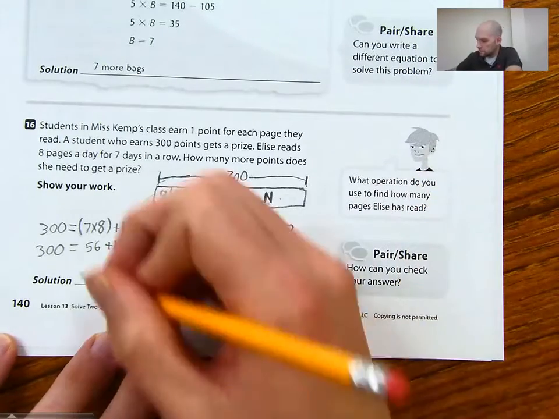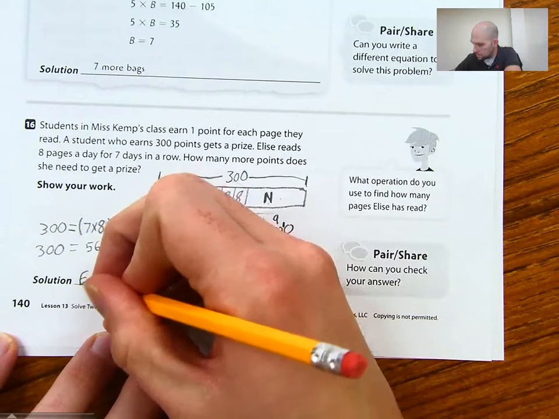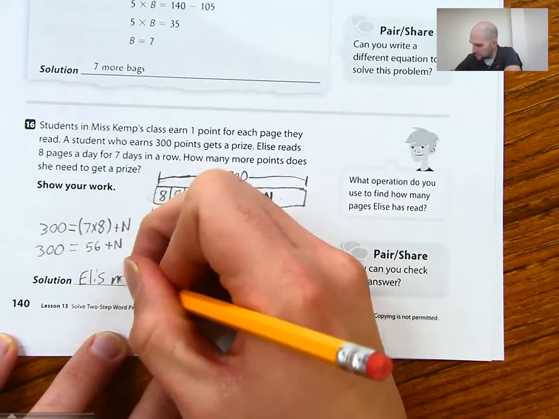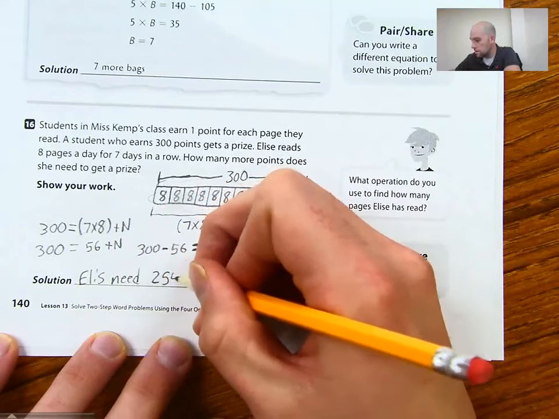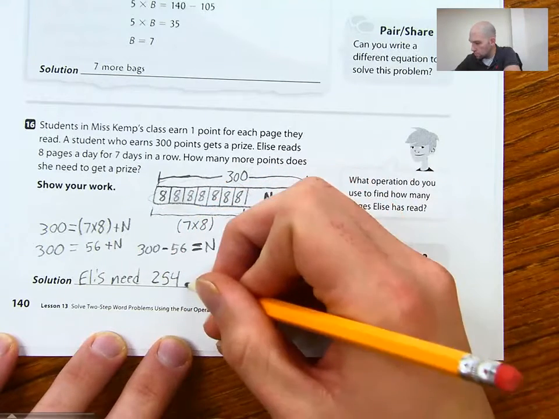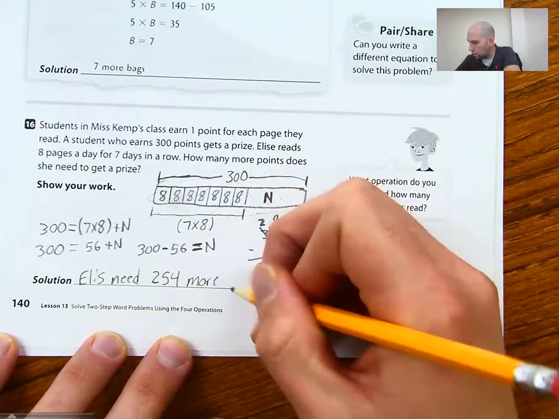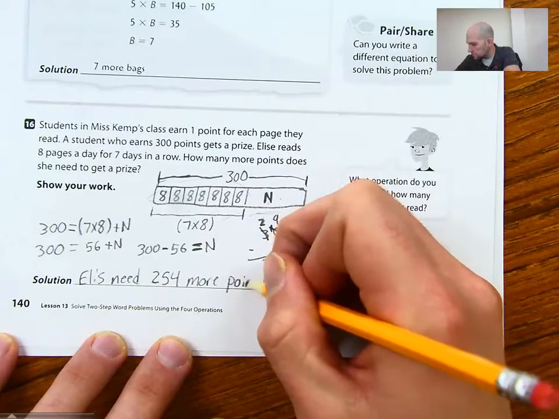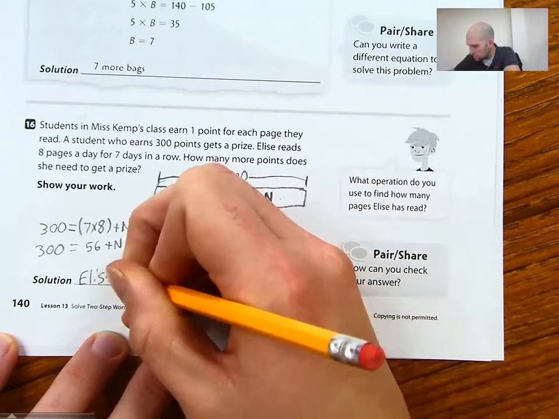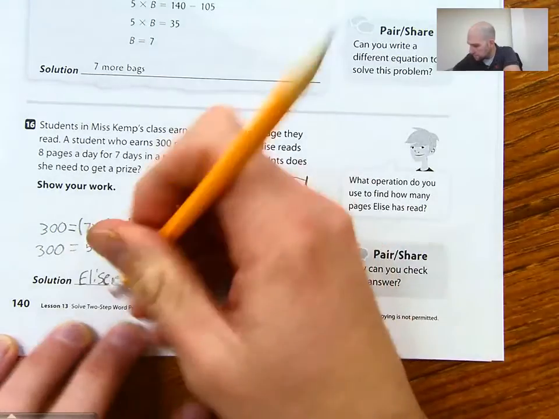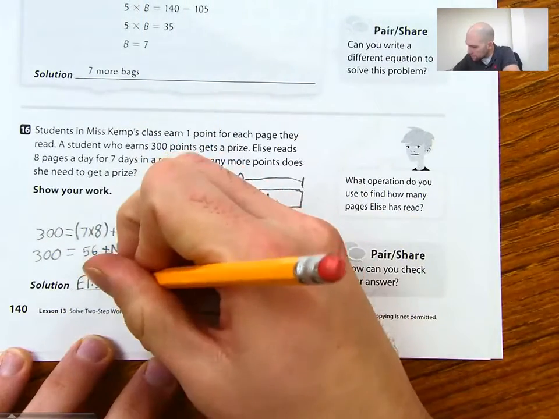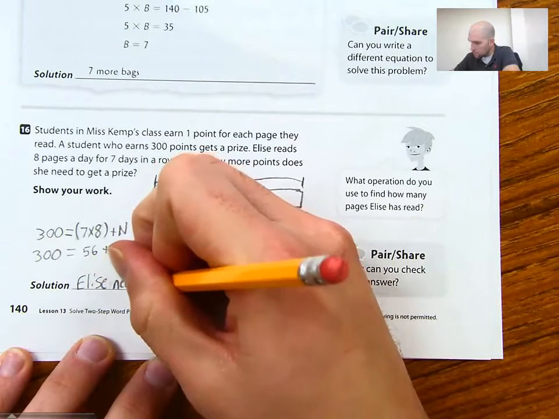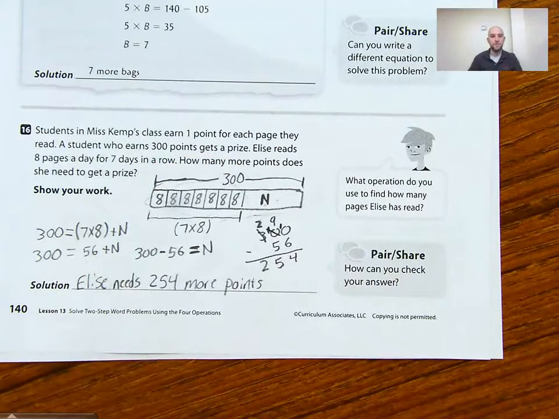So Elise needs 254 more points. Oh, at least with an E at the end. So Elise needs 254 more points.